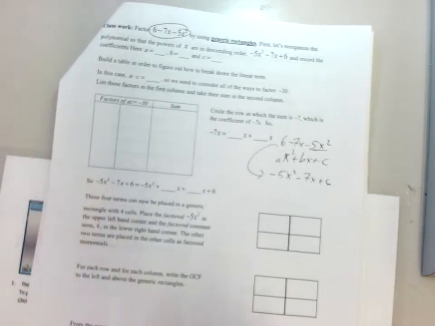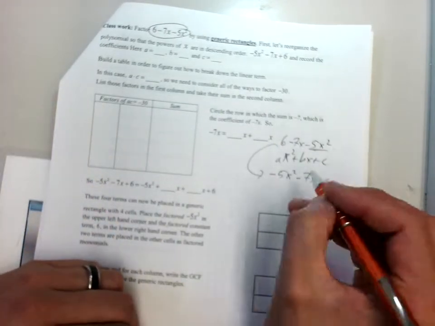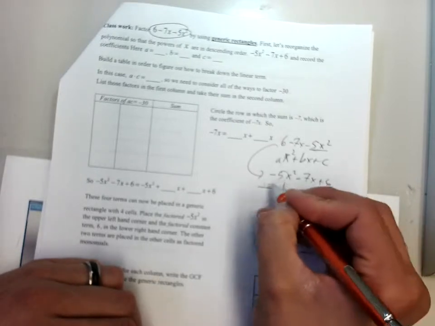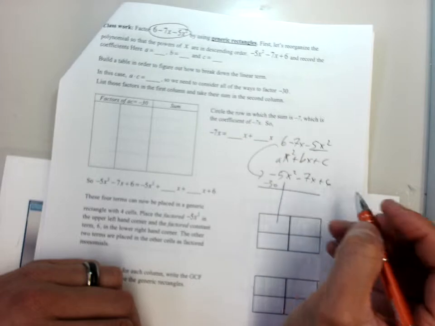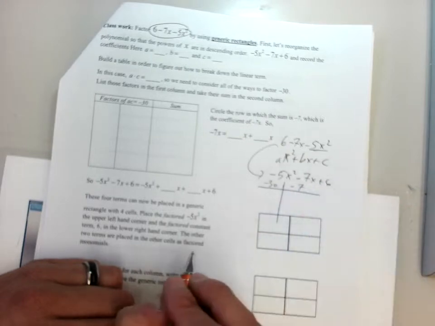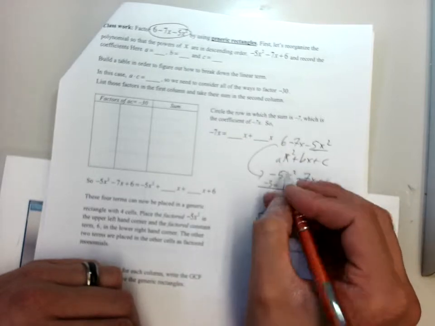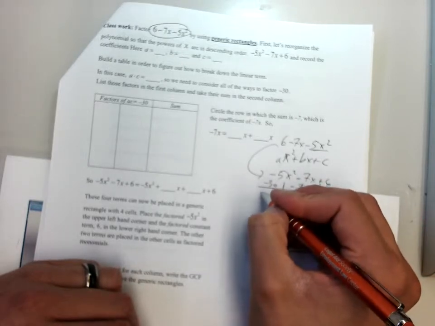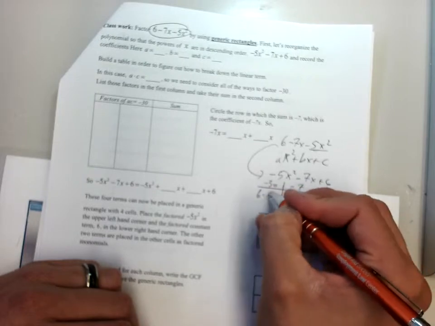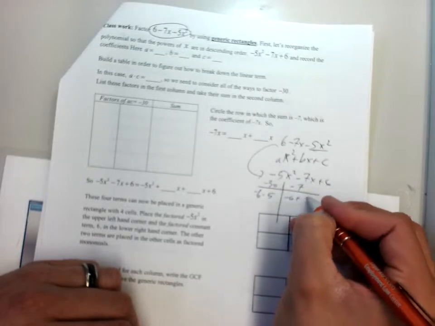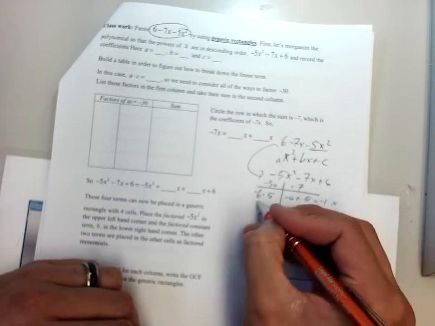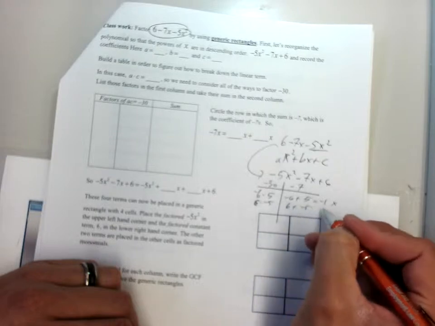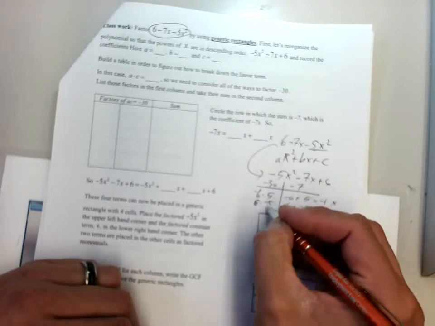I do the AC method here. So negative 5 times 6 is going to be, what is that? That's going to be negative 30. And then we put negative 7 in here. And then we say, what multiplies to give me negative 30 that has to add to negative 7? So what is that? 6 times negative 5. Negative 6 plus 5 is negative 1. That's not what we want. 6 times negative 5. 6 plus negative 5 is 1. That's not what we want.